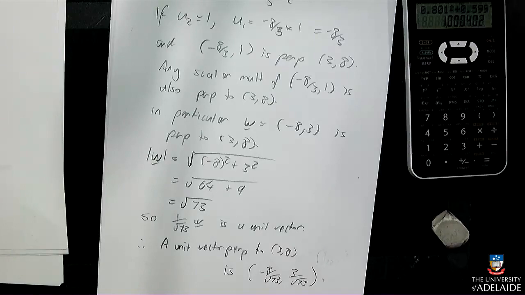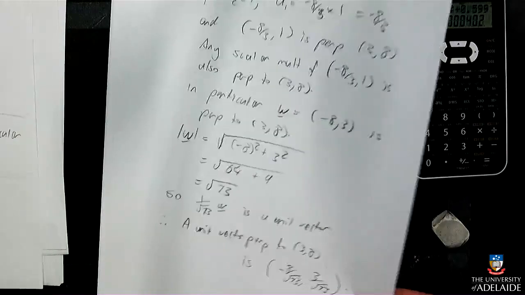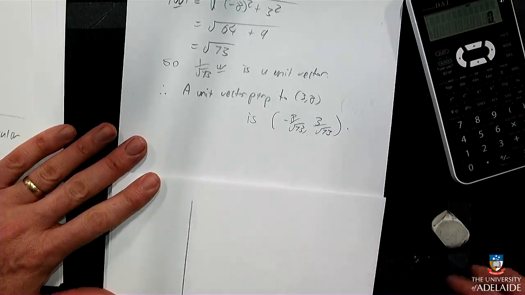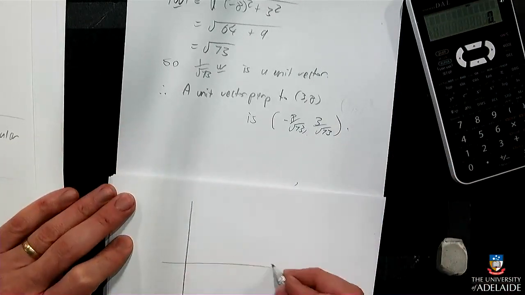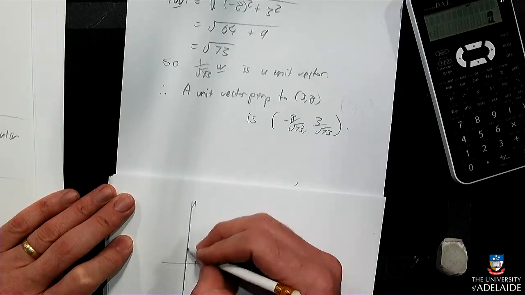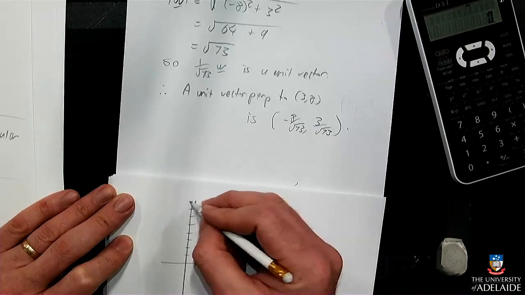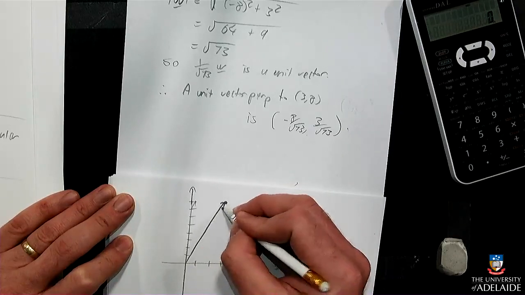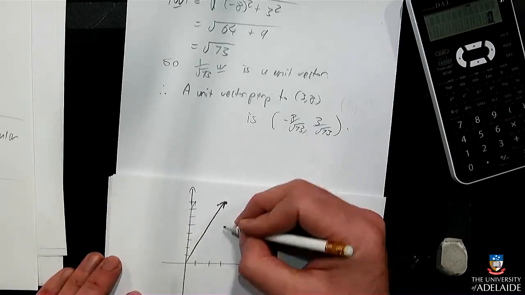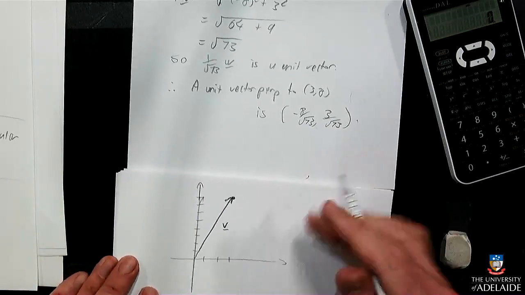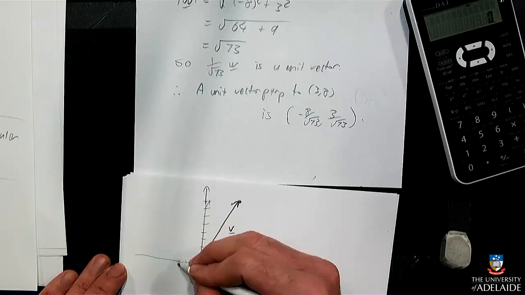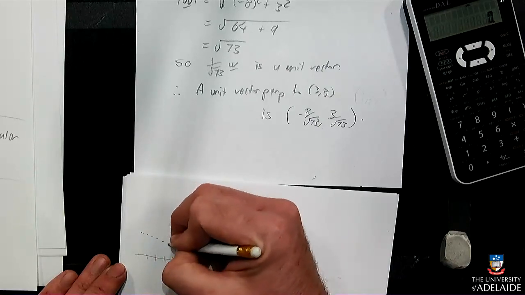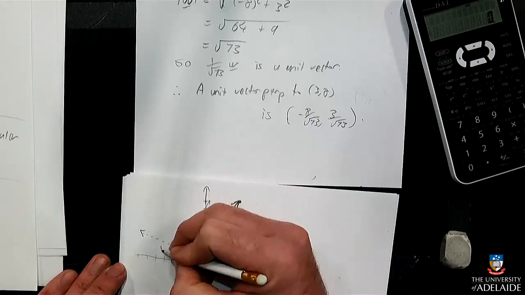If I think about a diagram of what's going on here, I don't really know where V is starting, so I'm just going to put it at the origin. 1, 2, 3, 4, 5, 6, 7, 8. Okay, so that's the vector V. And then minus 8, 3 is over this way. That's the vector W that I found.